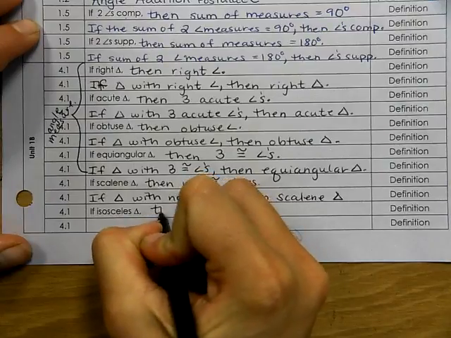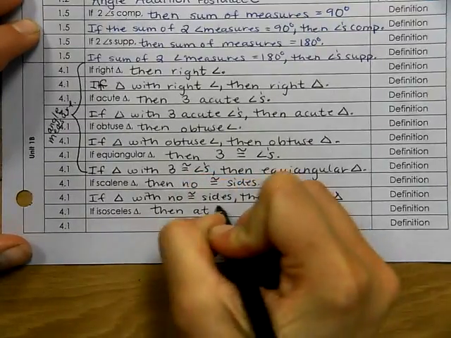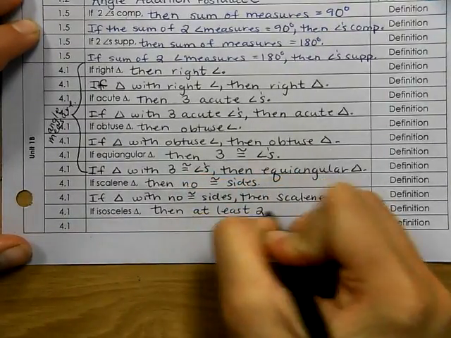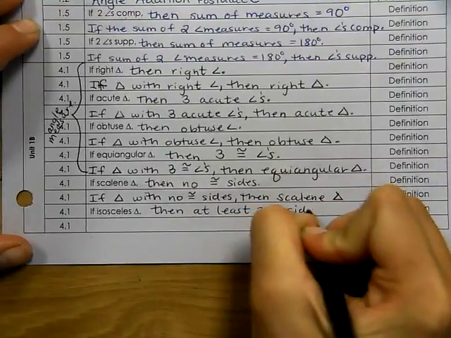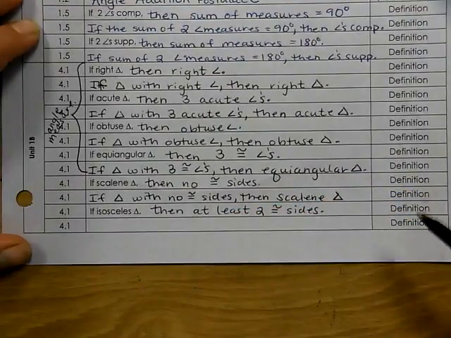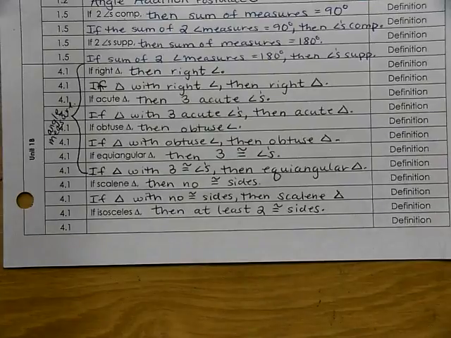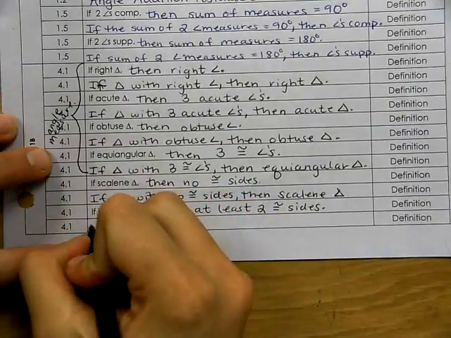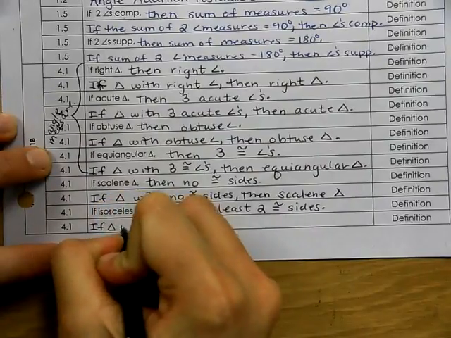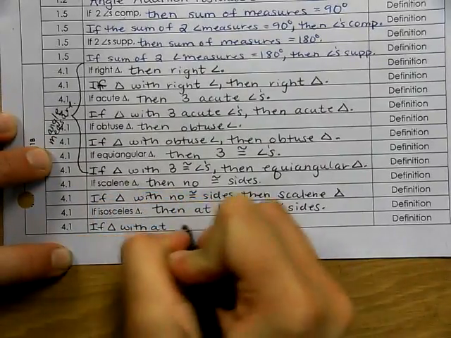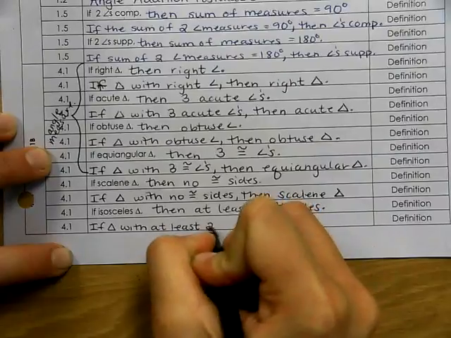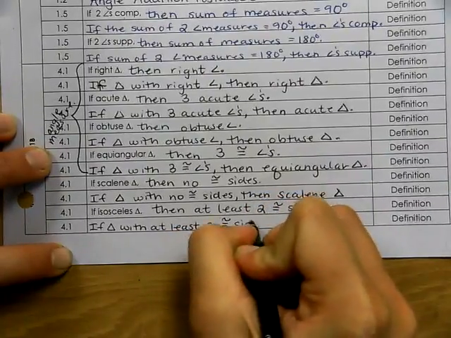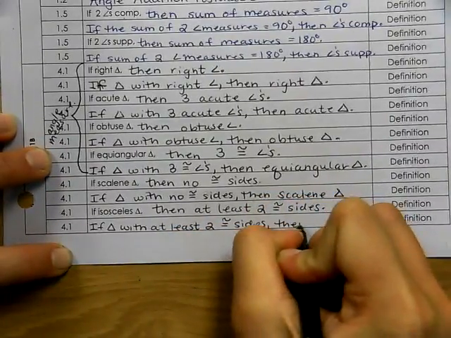An isosceles triangle would be a triangle that has at least 2 congruent sides. So if isosceles triangle, then at least 2 congruent sides. And the converse is also true. If you have a triangle that has at least 2 congruent sides, then it's an isosceles triangle.